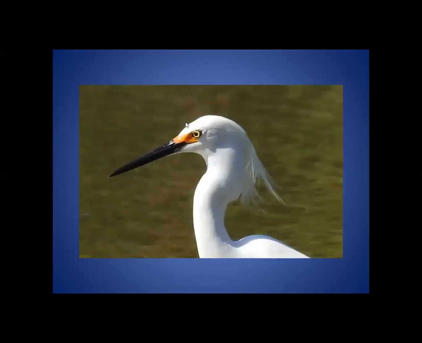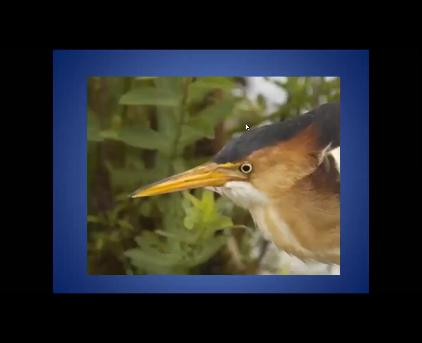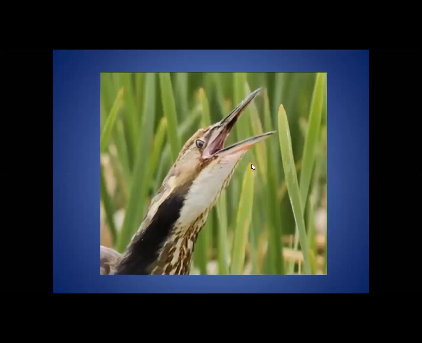We have, again, another breeding bird. We have an orange lore, but that long black bill and those plumes coming off the back of the head, that's the snowy egret. Here's that little least bittern, and again, black cap, but mostly buff colored, and that yellow bill. And wow, look at that. American bittern is singing his heart out, and you can see the streaking and also the black throat stripe.